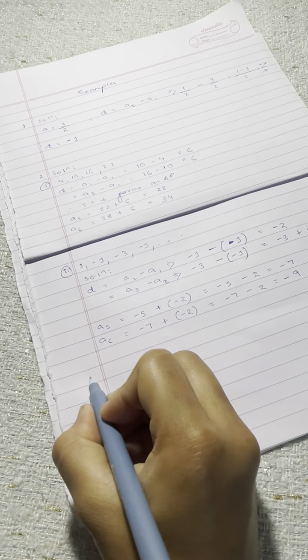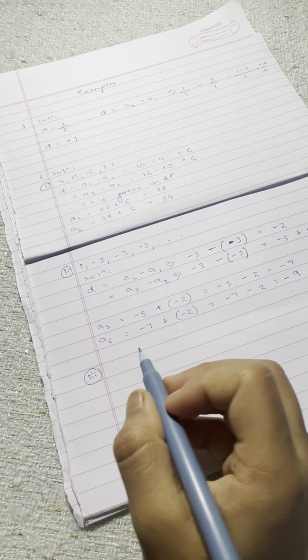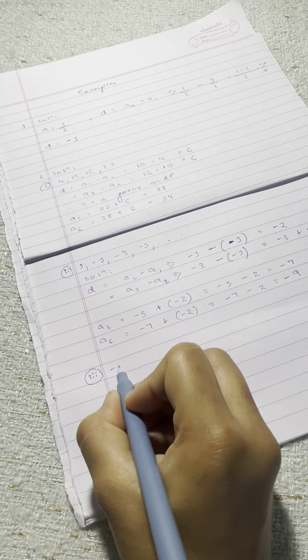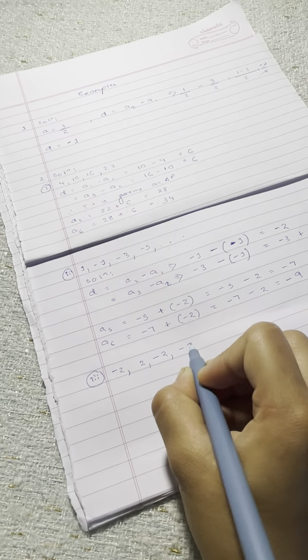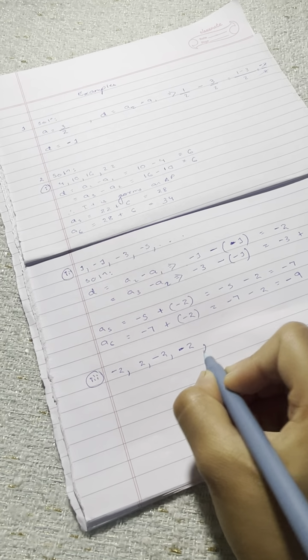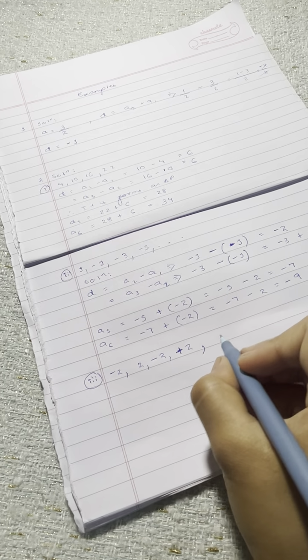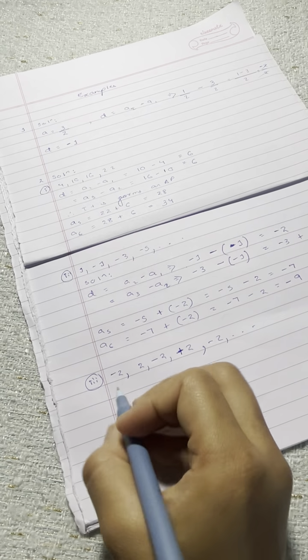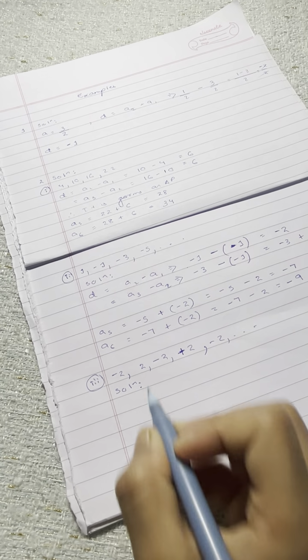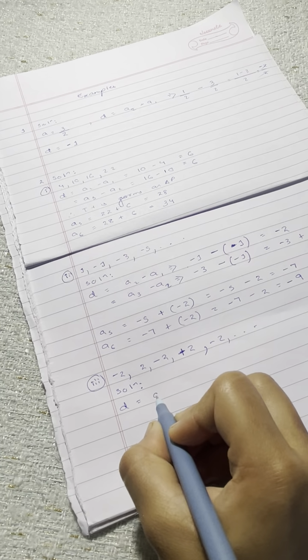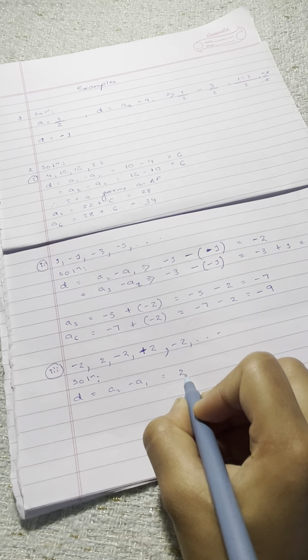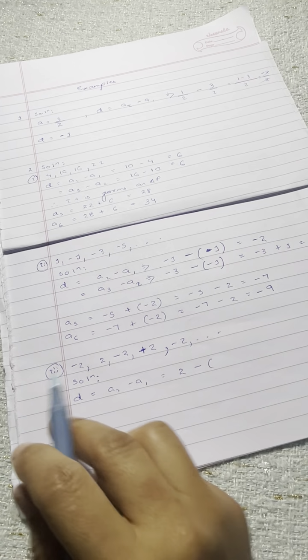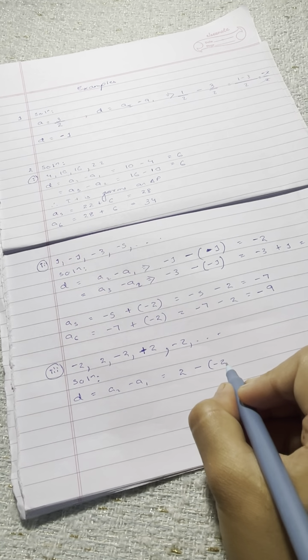Next, number 3: minus 2, 2, and so on. The solution: the difference is A2 minus A1, where A2 is 2 and A1 is minus 2, with a bracket, so that is minus 2.